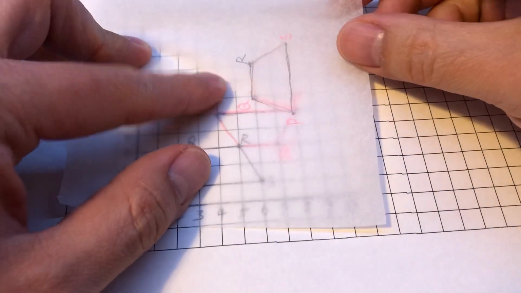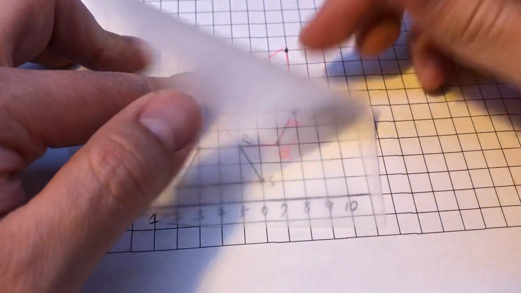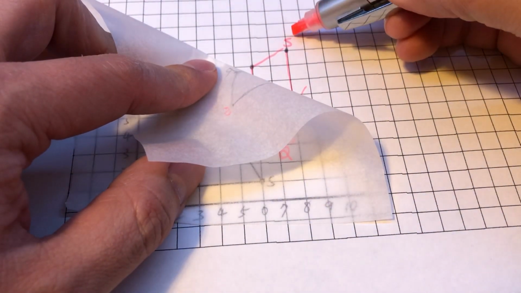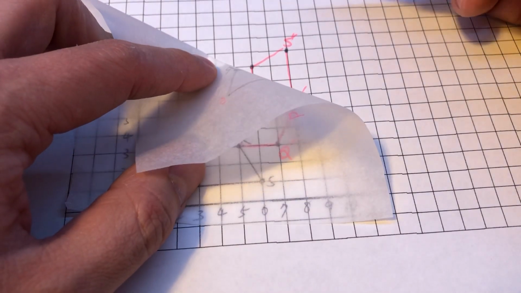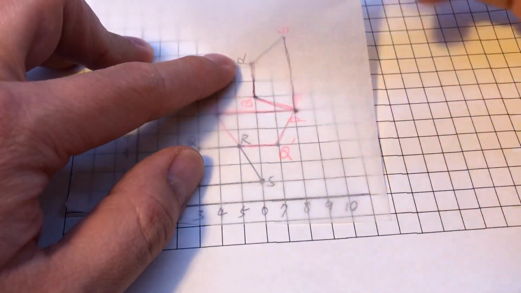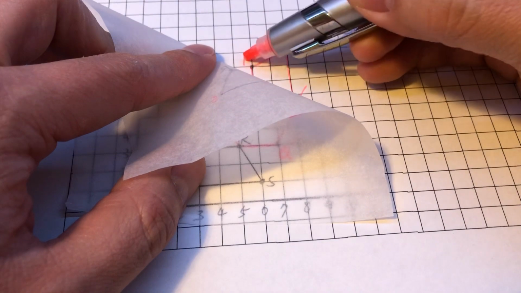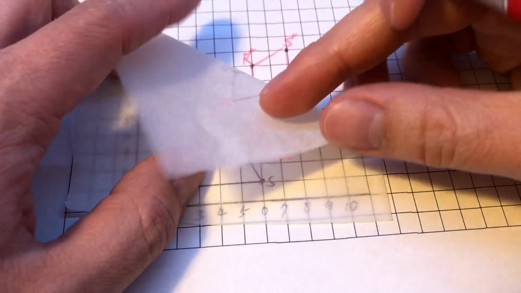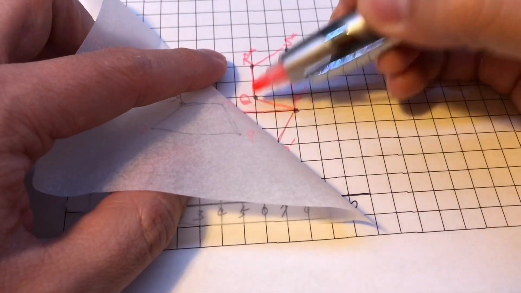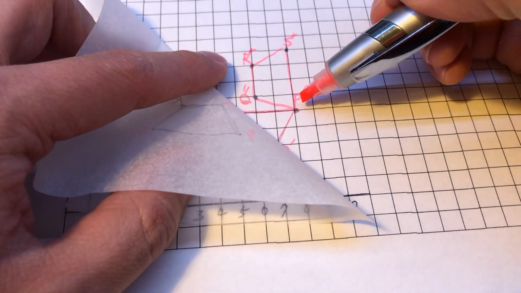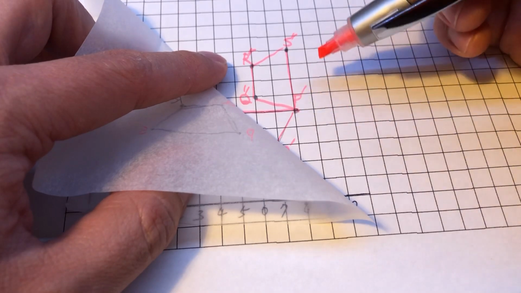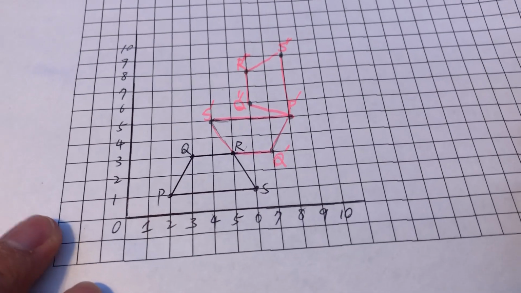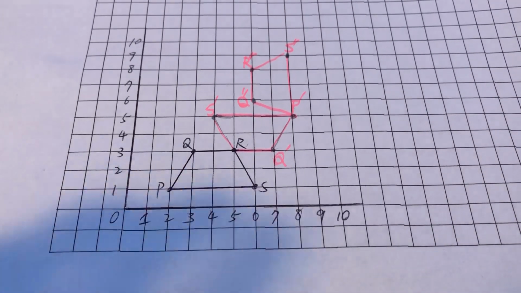Now, what are their names? This is S, right? But we already have S prime. So we're going to do S double prime, 2 of them. And then this one's R. We already have R prime. We're going to do R double prime, 2 dots. And we have 1 Q prime already. This one is Q double prime. P does not need to change because we don't have a new dot. All right, so there you go. That is your new shape.